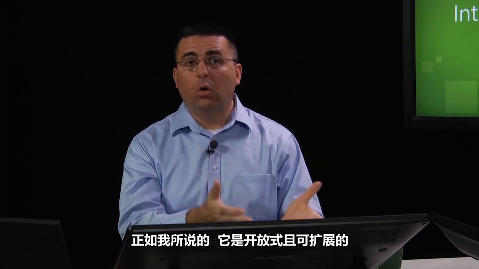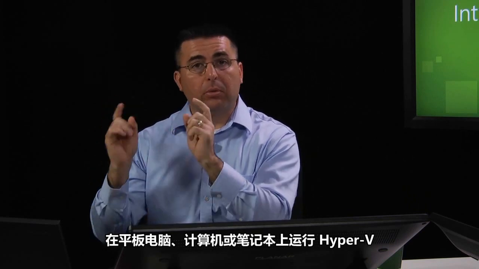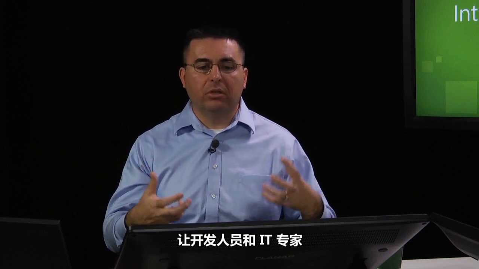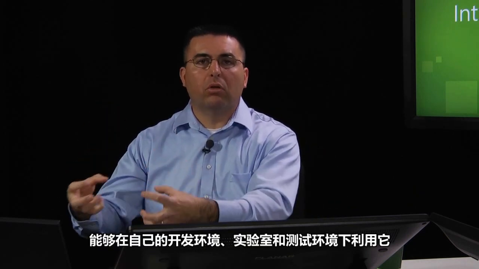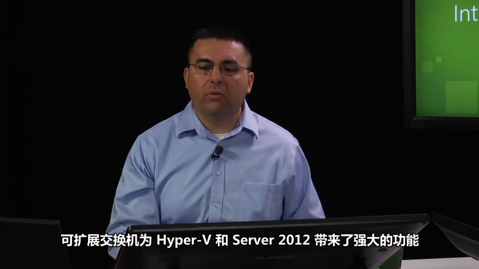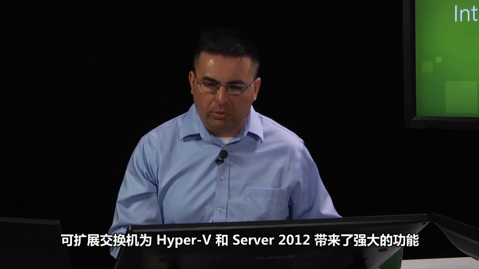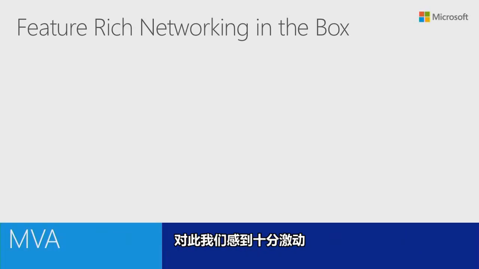So like I said, it's open and extensible. In fact, if you have Windows 8 and you're running Hyper-V on your tablet or your desktop or your laptop, guess what? You have the open extensible switch on your client system. So you can write switch extensions on client and deploy those on server. We really thought about this holistically, giving our developers and our IT pros the ability to take advantage of this, even in their own portable dev and lab and test environments, and then deploy those in server. So we're very excited about what the extensible switch brings to Hyper-V in 2012.